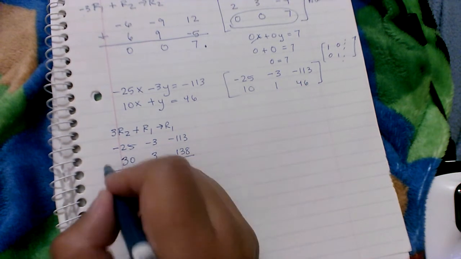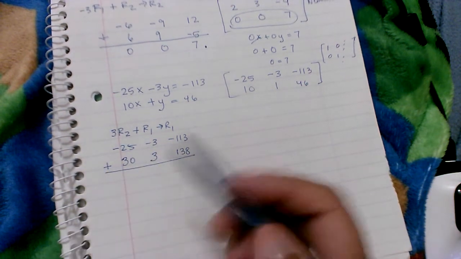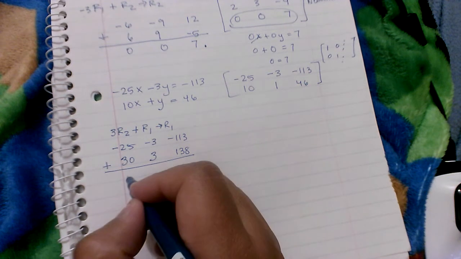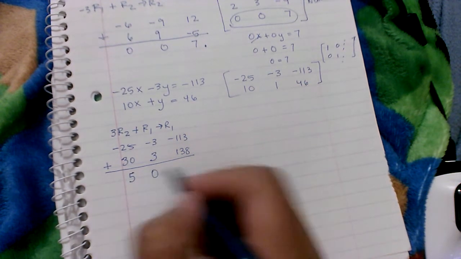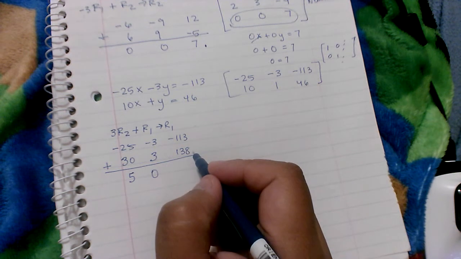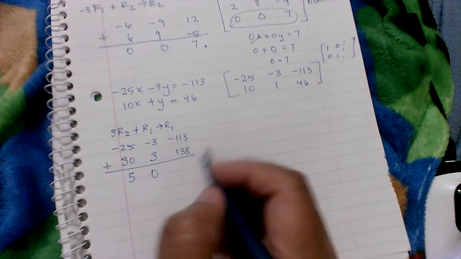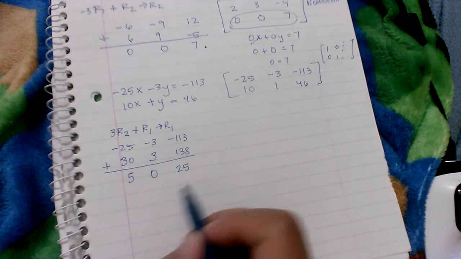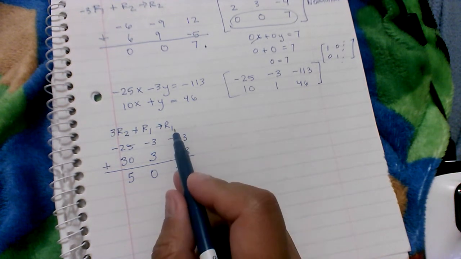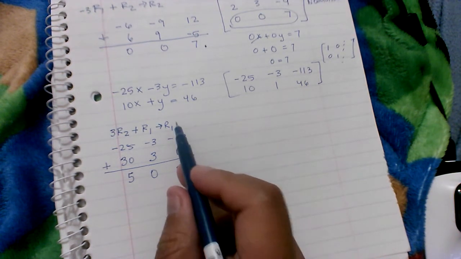And I am supposed to be adding those two sets of numbers together. -25 and 30 gives me 5. -3 and 3 gives me 0. -113 and 138, when I add them together, gives me 25. And these values are what are going to be my new row 1, because that's what I said I was going to make them.